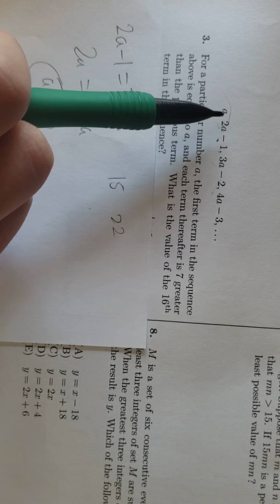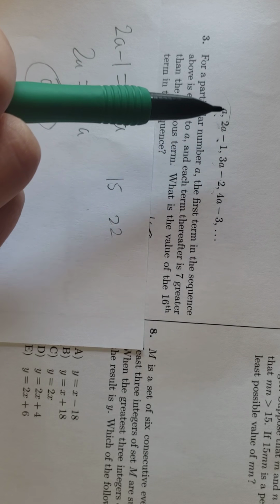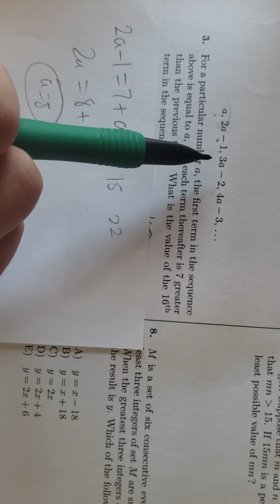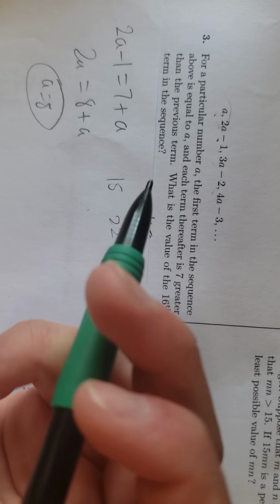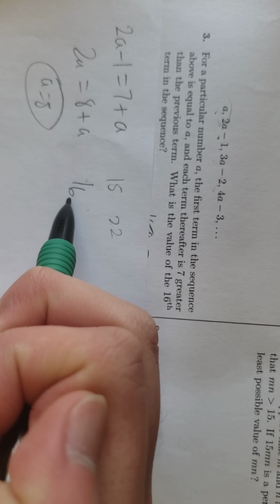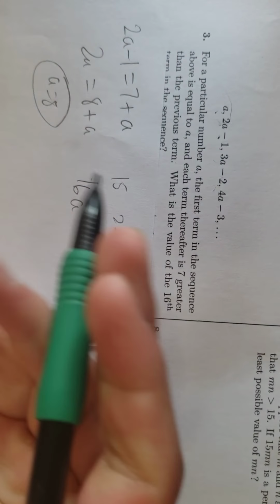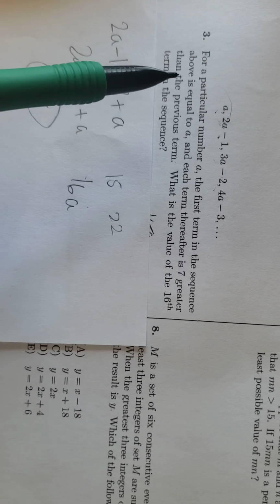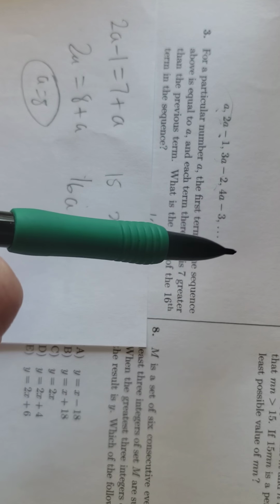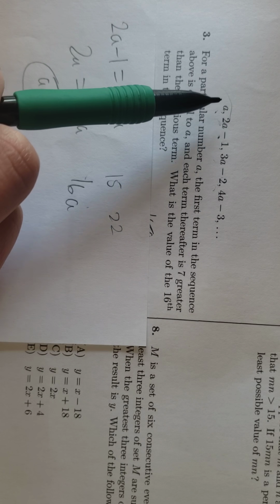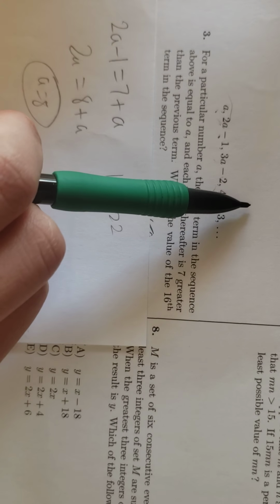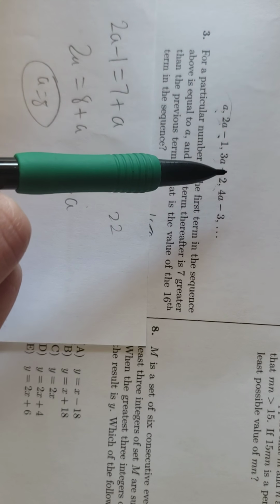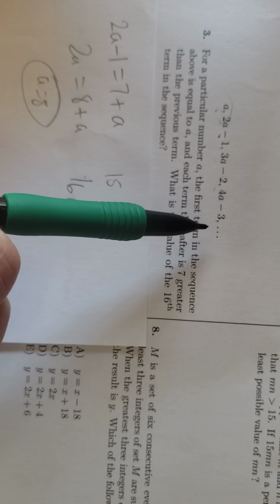On the first term, there's an a. The second term, it's 2a. Third term is 3a. Fourth term is 4a. So you know the 16th term has to have 16a as part of its number, right? But you all see there's a minus 1, minus 2, minus 3. And now we can also know that for the first term, you're not subtracting anything. Second term, you're subtracting 1. Third, you're subtracting 2. Fourth, you're subtracting 3.